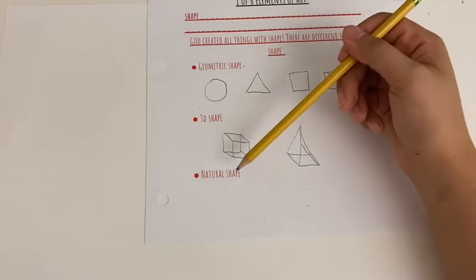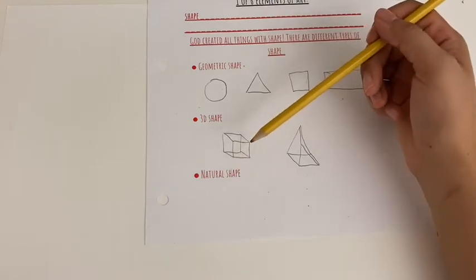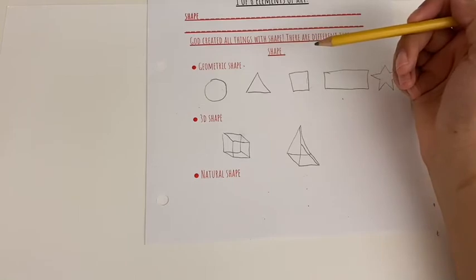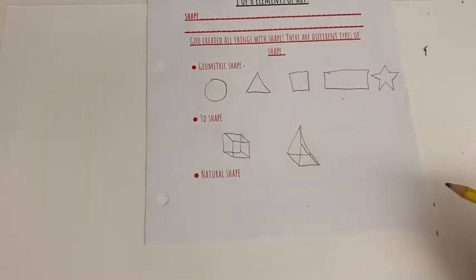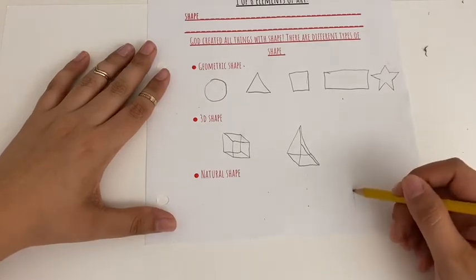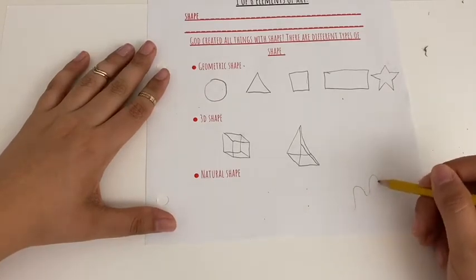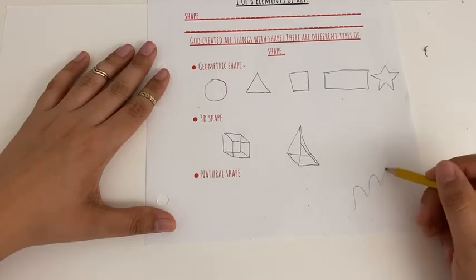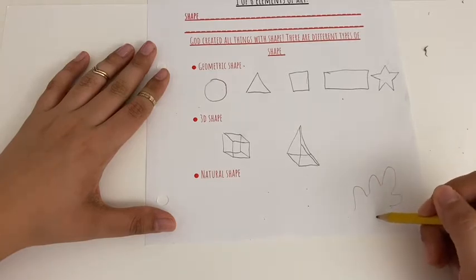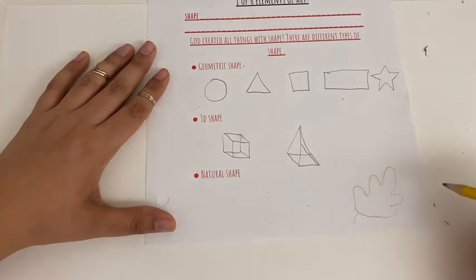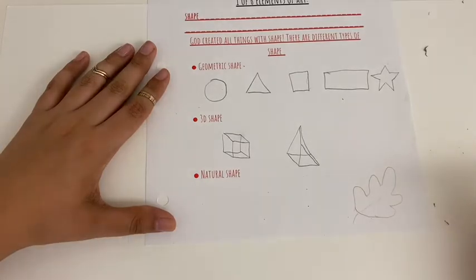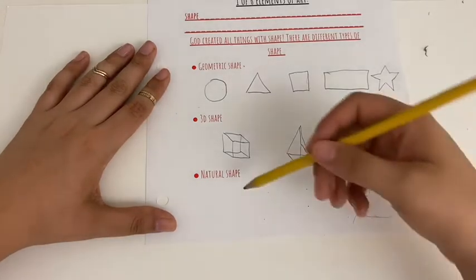All right, and next is a natural shape. And a natural shape is a shape that has a form that we don't really give it a name. So like a leaf, it would be under a natural shape, because why? It's not necessarily a circle, it's not a square, it just has its own form. All right, so you can draw maybe some different types of leaves here. What's something else that has a natural shape?